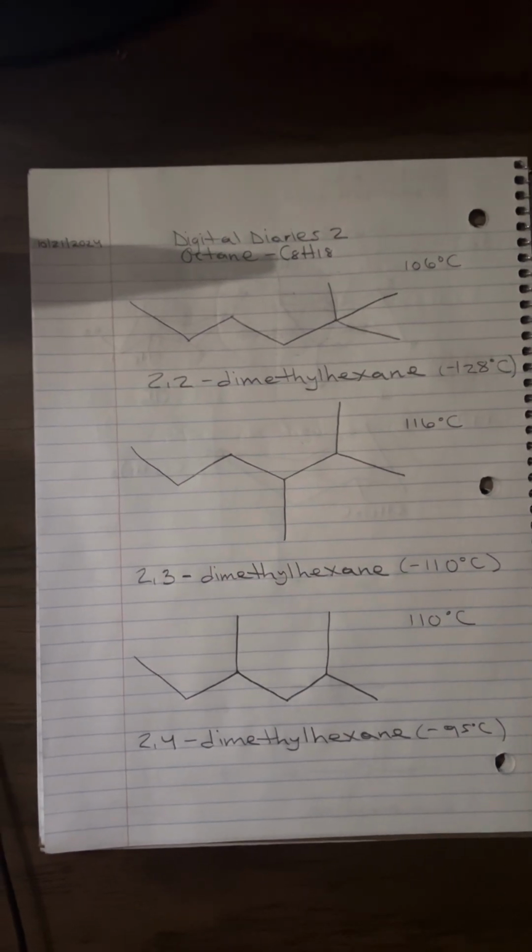As you can see, this is my Digital Diaries 2 and I chose octane. So my first isomer is 2,2-dimethylhexane. My second isomer is 2,3-dimethylhexane. And my last isomer is 2,4-dimethylhexane.